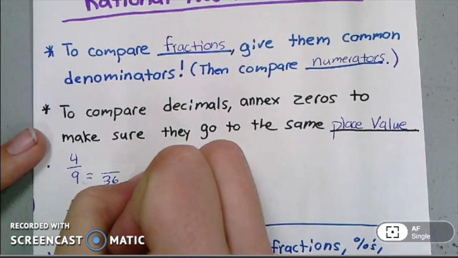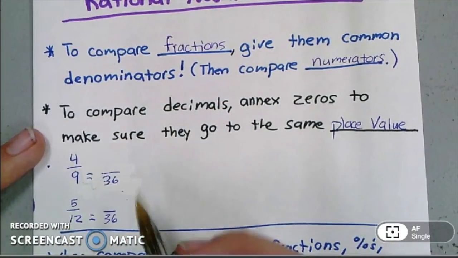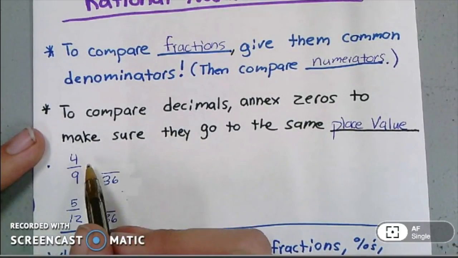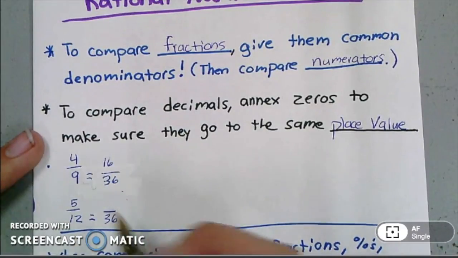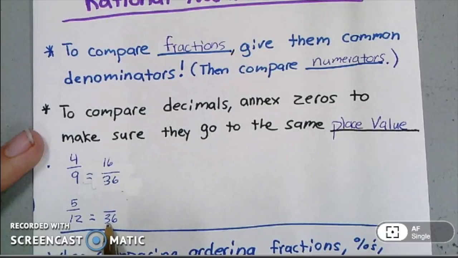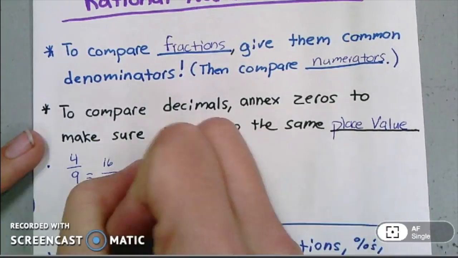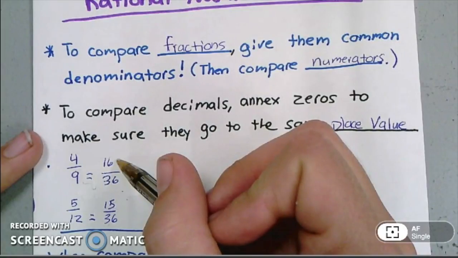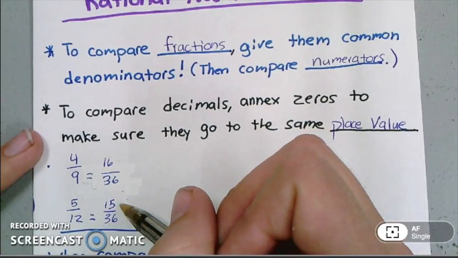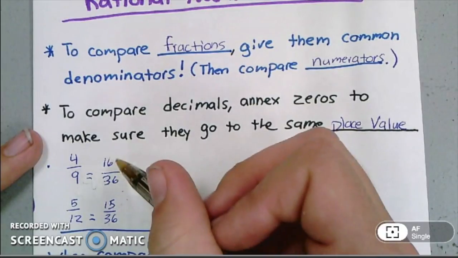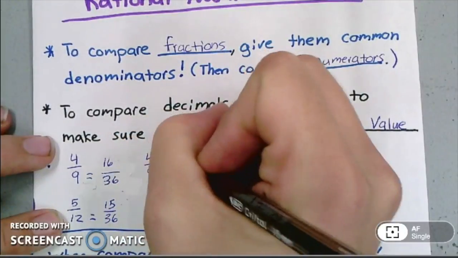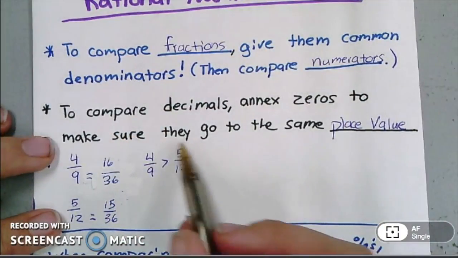So I'm going to give both of these fractions a denominator of 36. 9 times what equals 36? Good, 9 times 4. So 4 times 4 equals 16. And 12 times what equals 36? 12 times 3. So 5 times 3 is going to be 15. Now that they have the same denominator, I want to compare numerators. This one has a numerator of 16, and this one has a numerator of 15. Which one is bigger? Good, this one. So that means that 4/9 is greater than 5/12. And that would be my final answer.